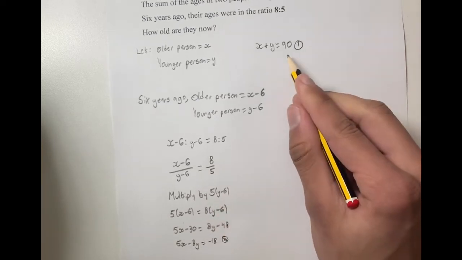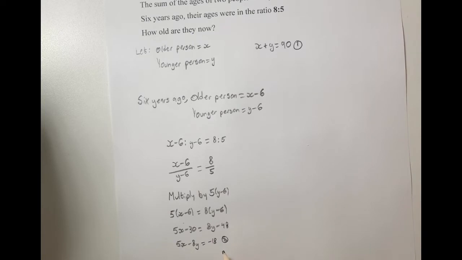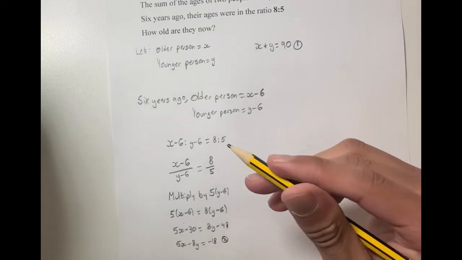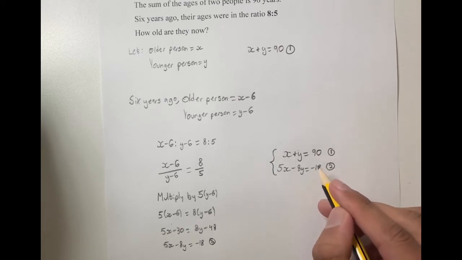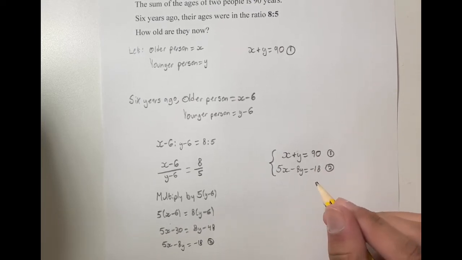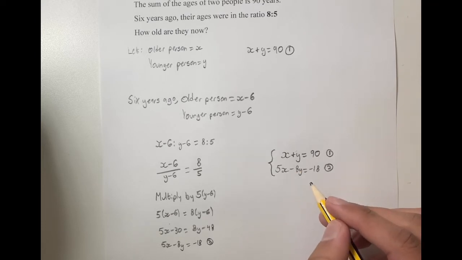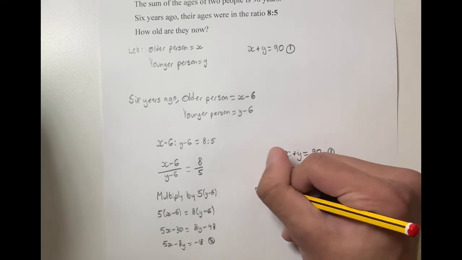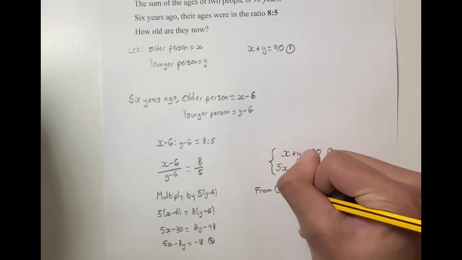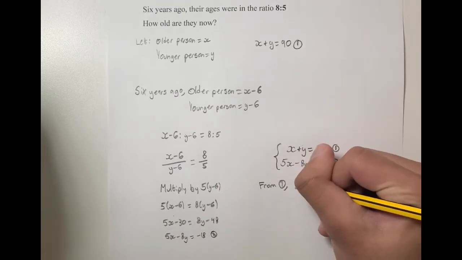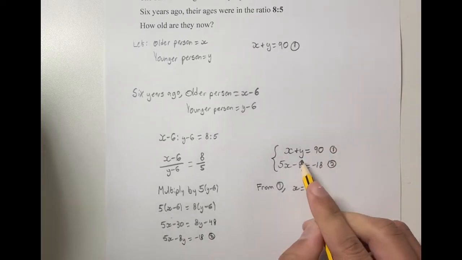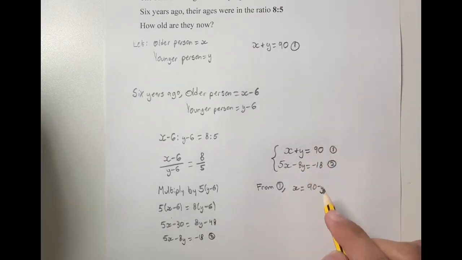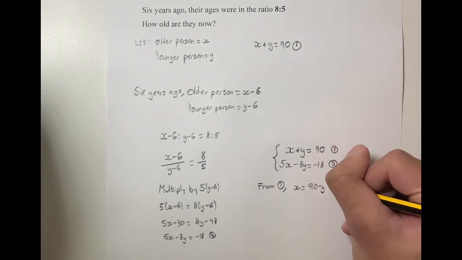Using the equation we have at the start and this new equation, we can form two simultaneous equations and solve for x and y. There are multiple different methods of solving simultaneous equations, including elimination and substitution. Here I'm going to show how we can solve these equations by substitution. From equation 1, we can see that x equals 90 minus y. We can see this by subtracting y from both sides of the equation, and this gives us this value for x. We'll call this 1a.